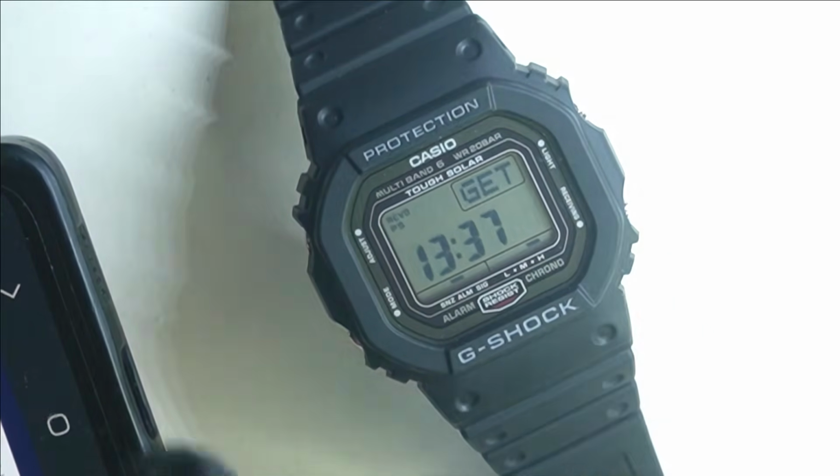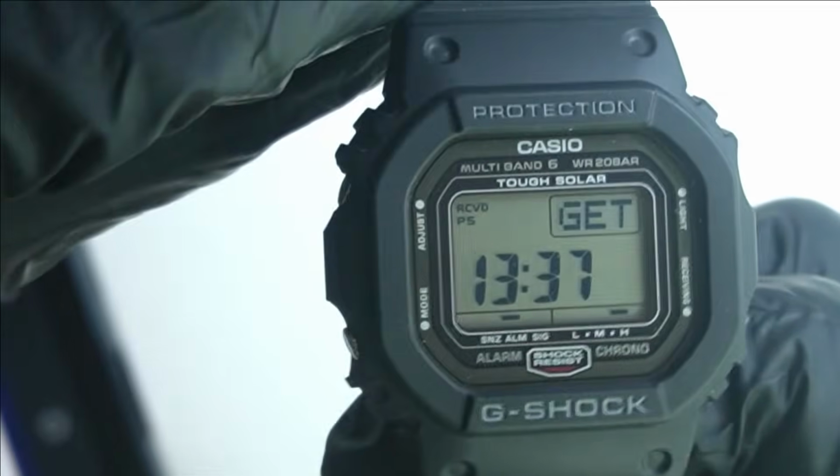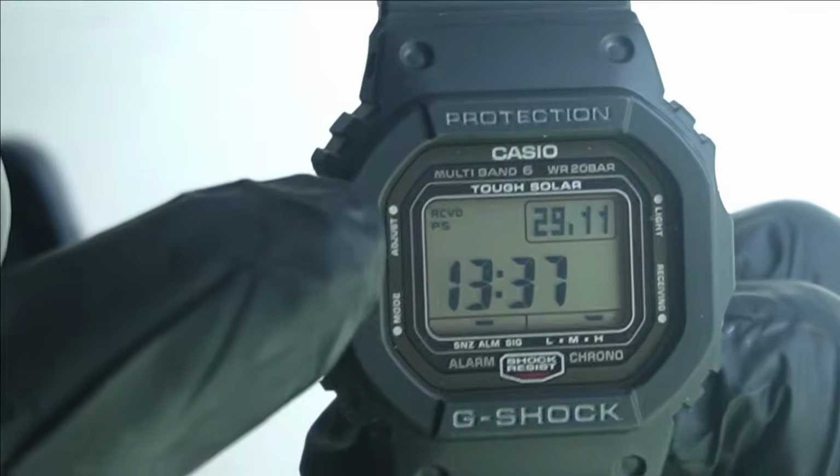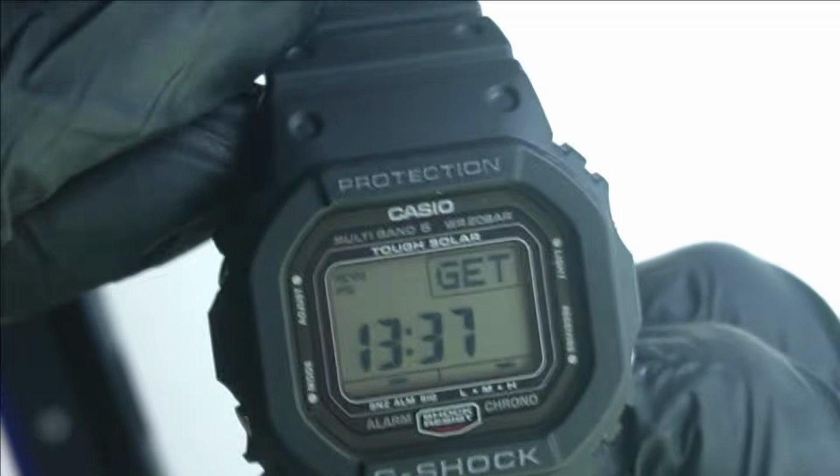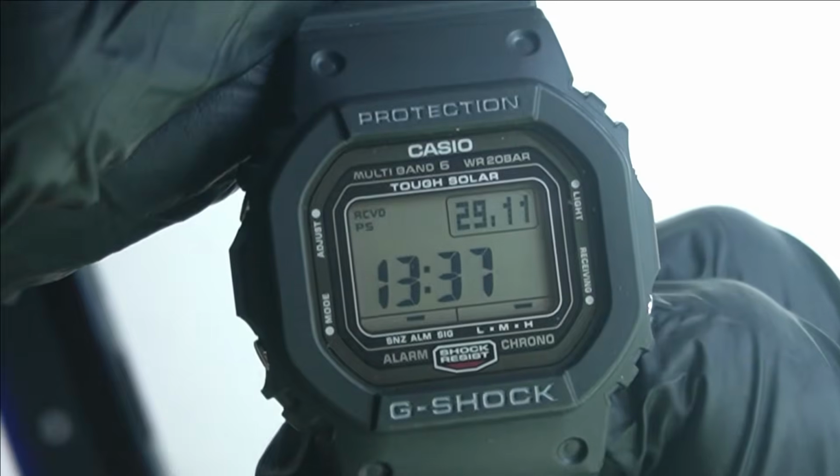There you go, guys. You can see the RCVD notification, the indication. It's not blinking anymore. And the time, atomic time, has been set on this watch using the BPC station.